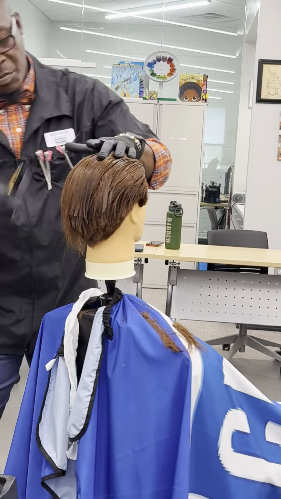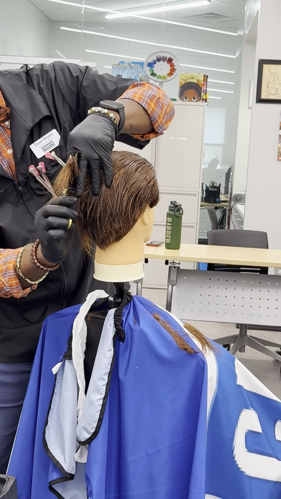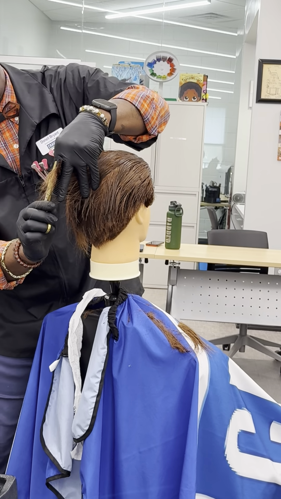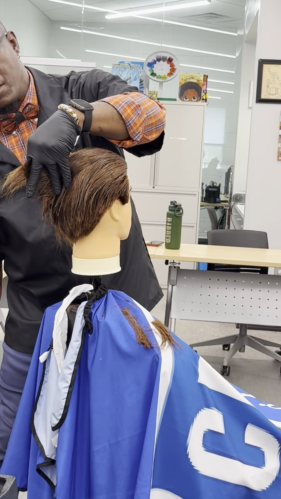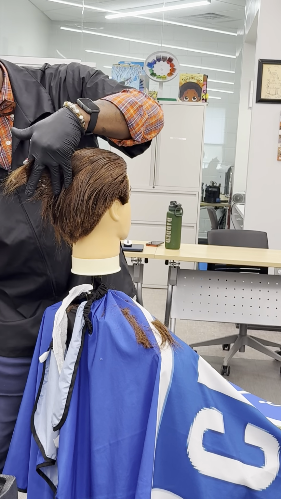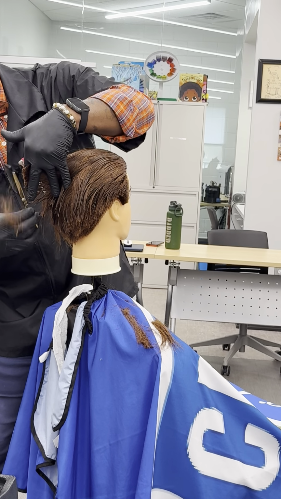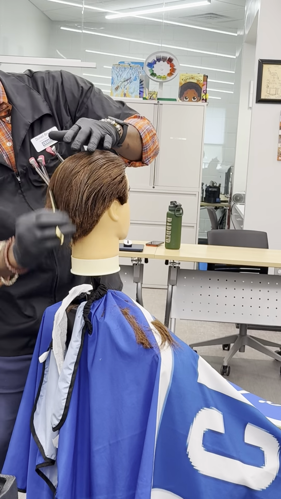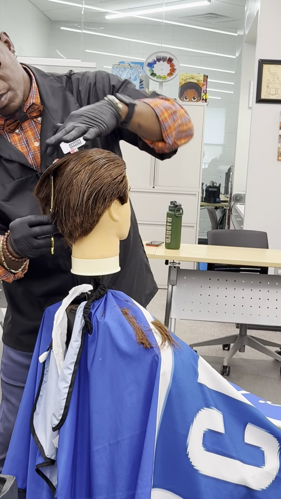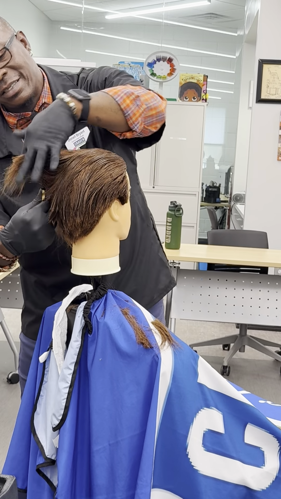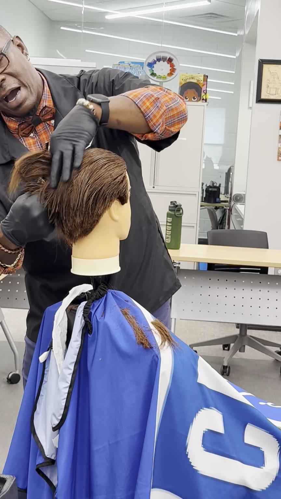Work my way. See my guide? All right, make your cut. The whole key to this, y'all, is like you say, just keeping your guide. If you keep up with your guide, you'll be all right.